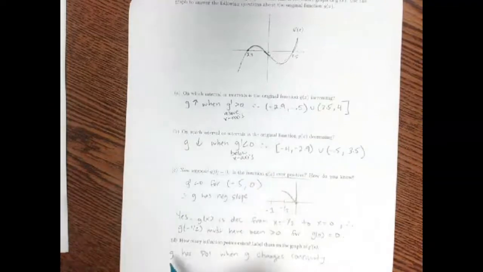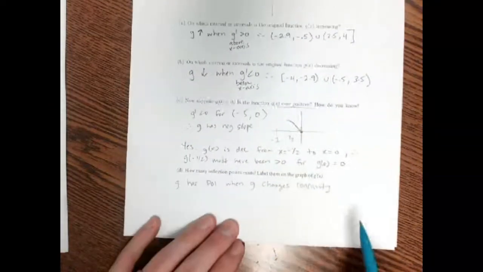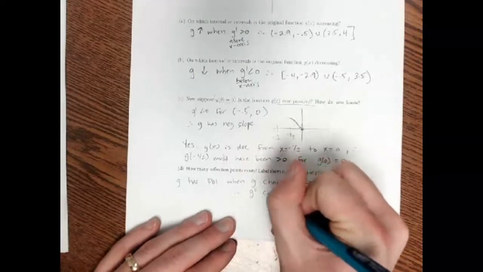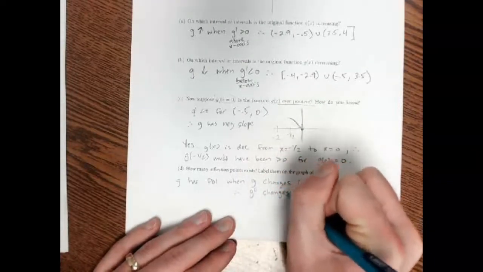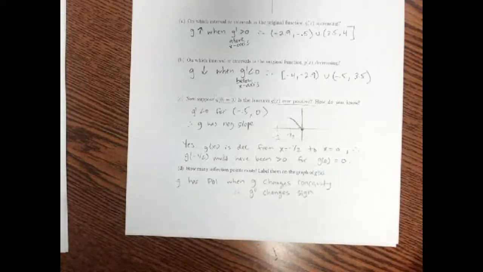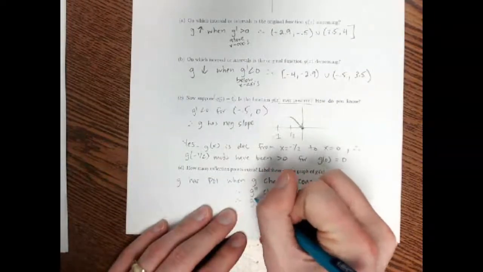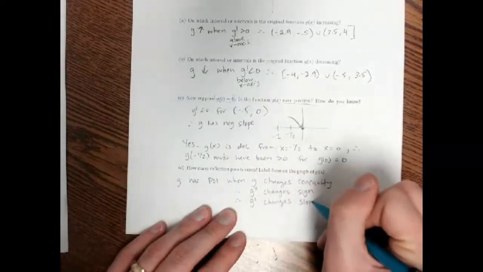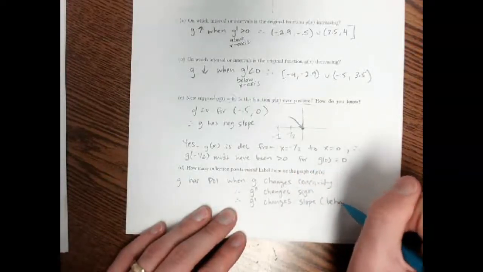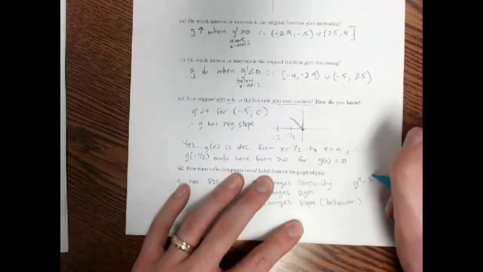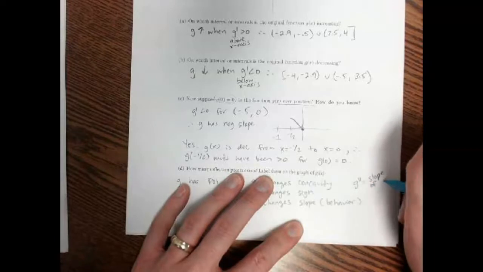I know g has a point of inflection when g changes concavity. That's the same thing as saying your second derivative changes sign. And if your second derivative changes sign, that means your first derivative changes slope, or changes behavior, because remember, the second derivative equals the slope of the first derivative.